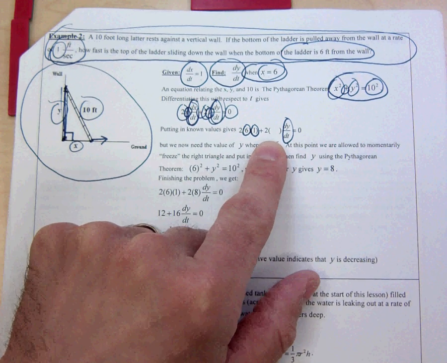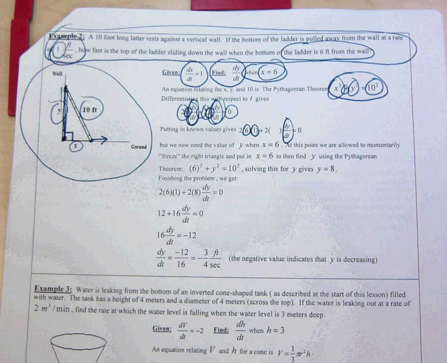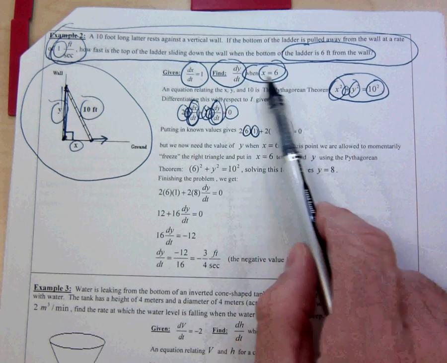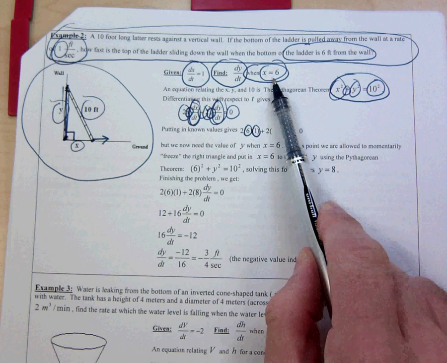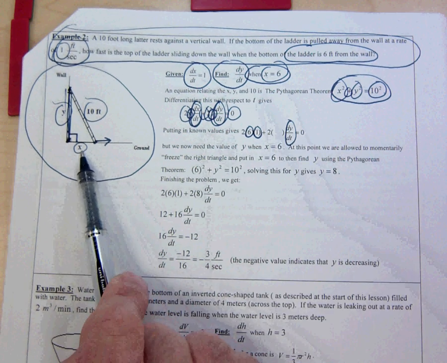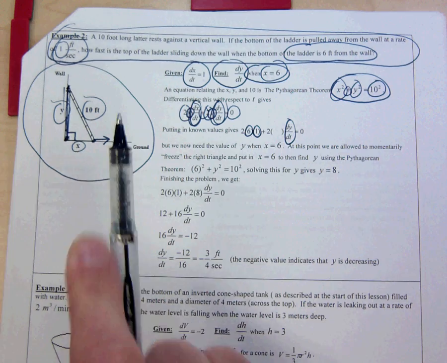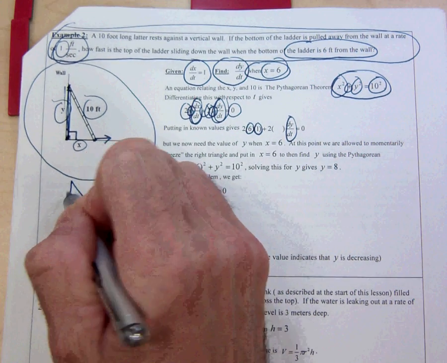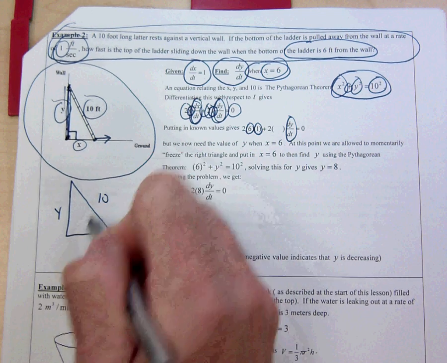Well, let's think about it. Aren't I at the moment in time where I'm trying to find dy/dt, at the moment in time when x is 6? So is it okay now to put in a 6 there? Yes, it is. So I'm going to momentarily freeze my situation here at the moment in time when x is 6.